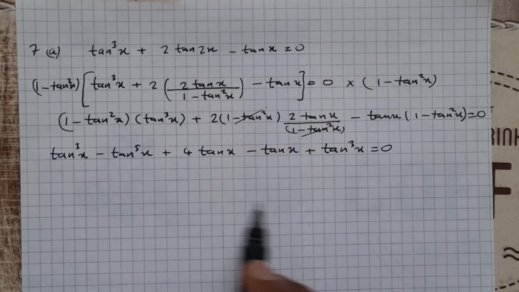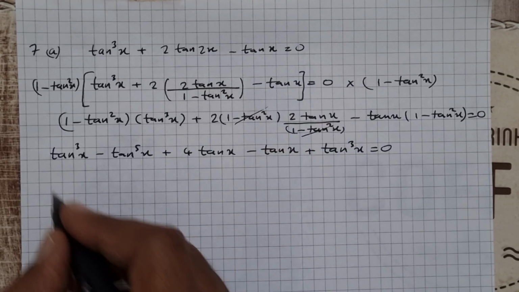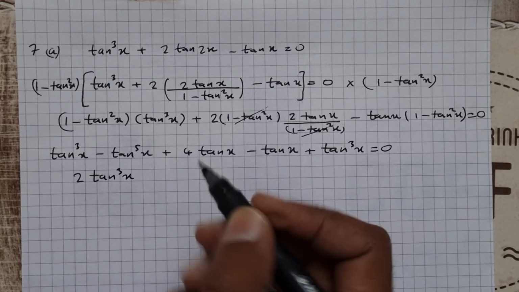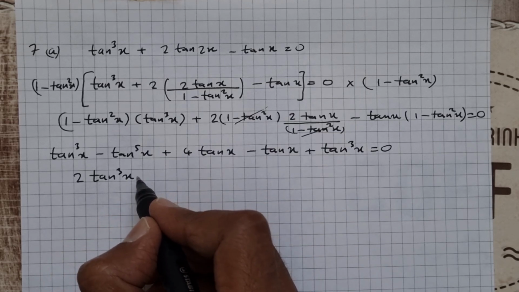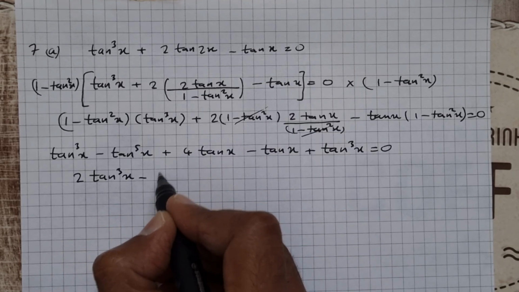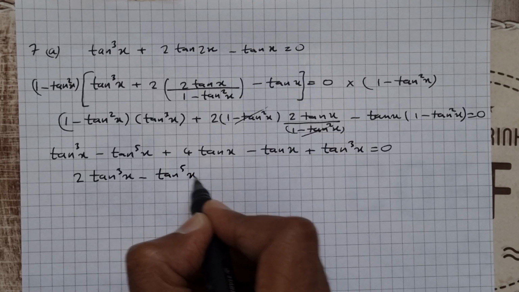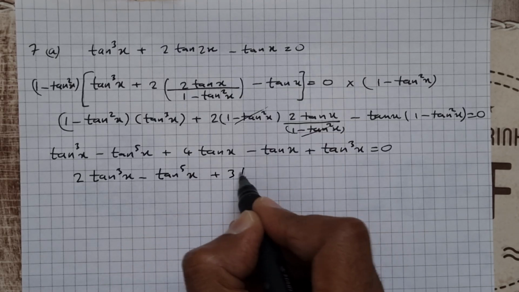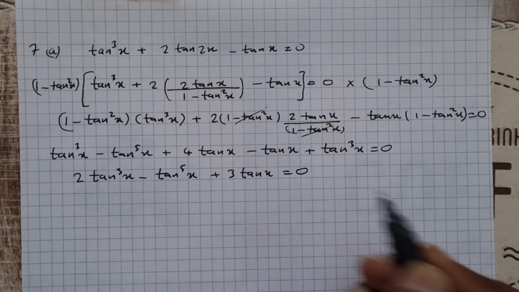So now we got to simplify this. Tan cube x, you add them up, you get 2 tan cube x, minus the tan to the 5x, 4 tan x minus tan x is plus 3 tan x is equal to 0.